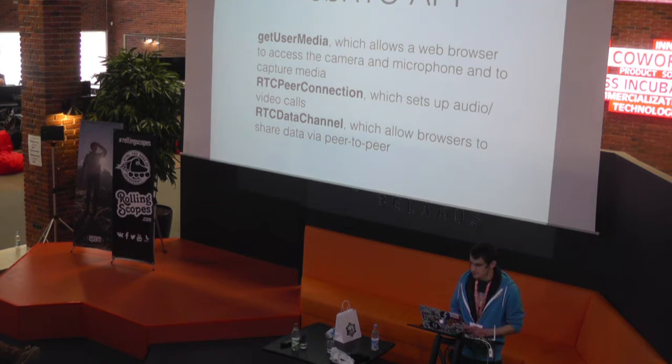So getUserMedia allows a web browser to access the camera and the microphone. RTCPeerConnection does the magic for you. Basically, it sets up audio and video calls. RTCDataChannel will help you to share data peer-to-peer.